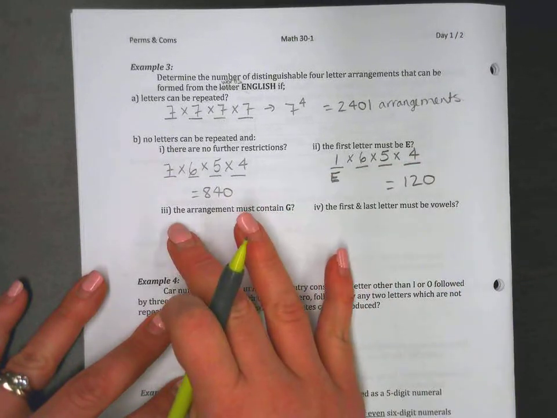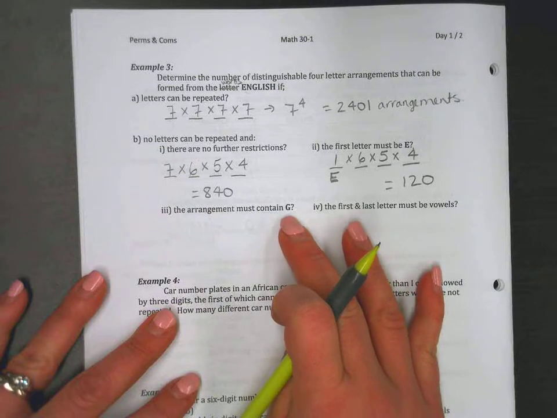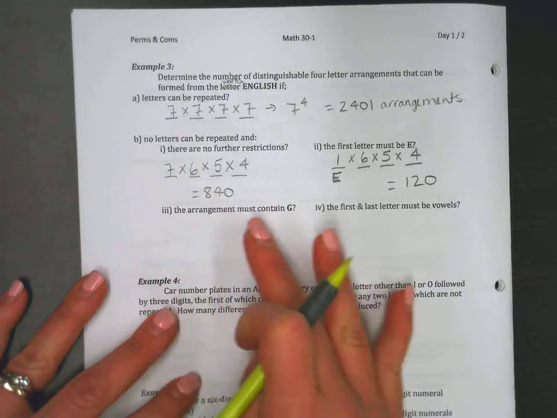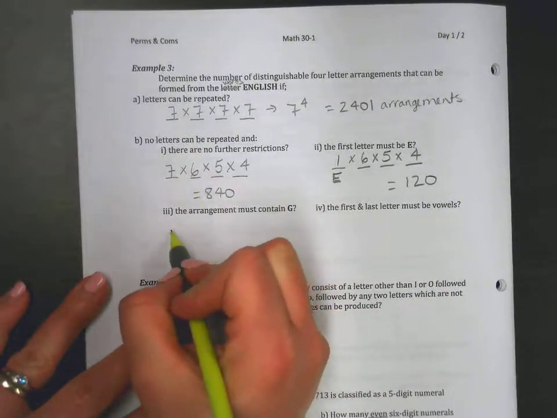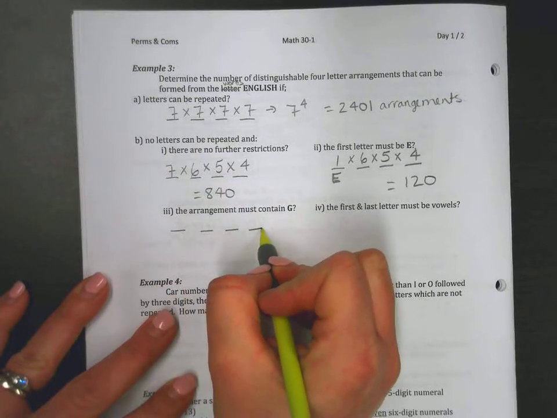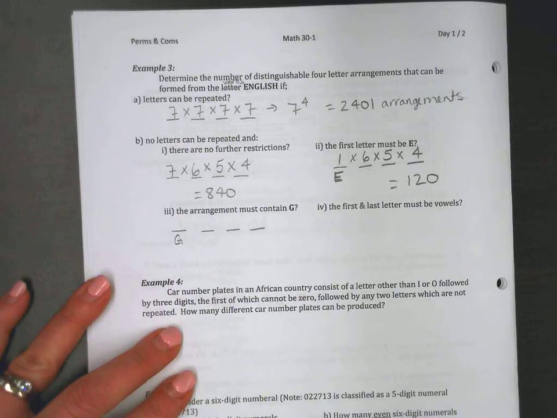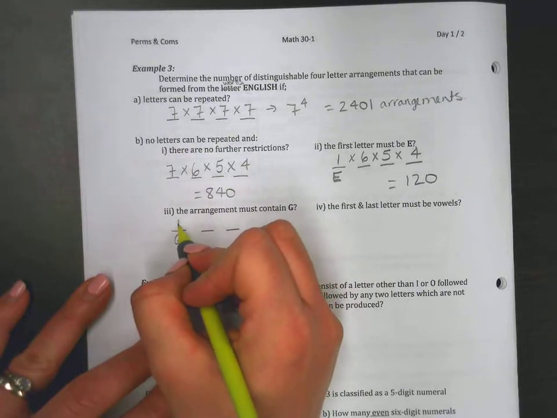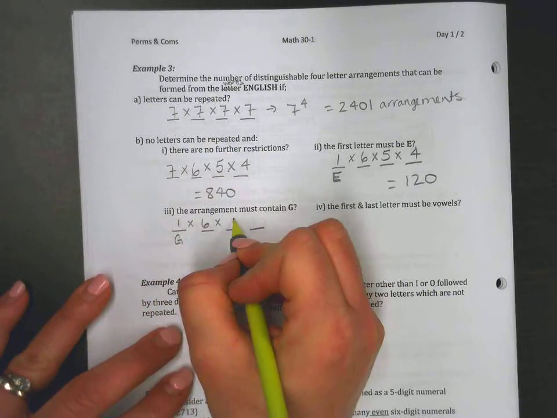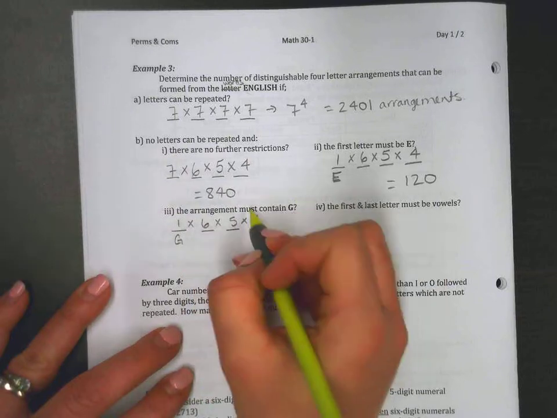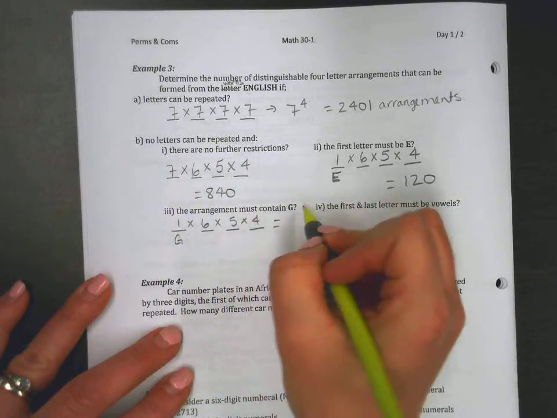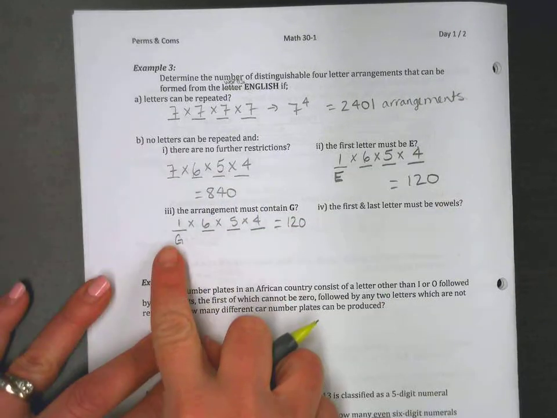So the G could end up in any one of these locations. So I'm still going to draw out my 4 locations, right? So let's assume G is potentially in the first position. Well, I would get the same answer as before. So there's 120 ways for G to end up as the first location.